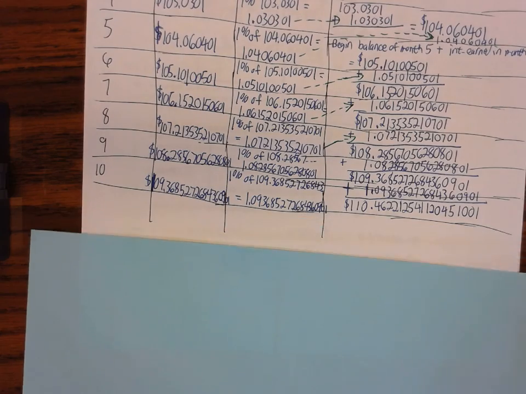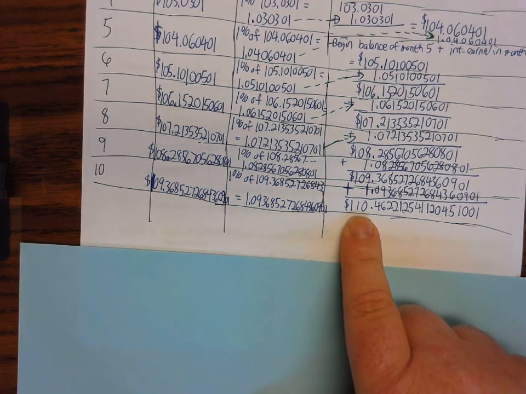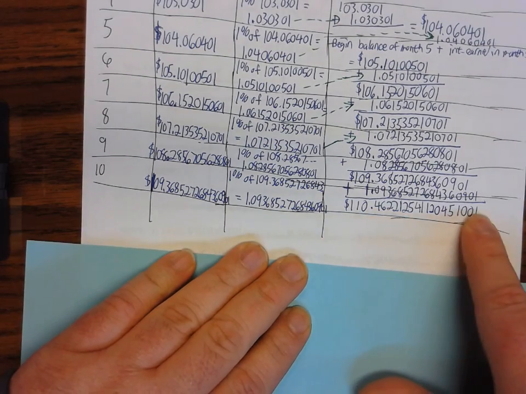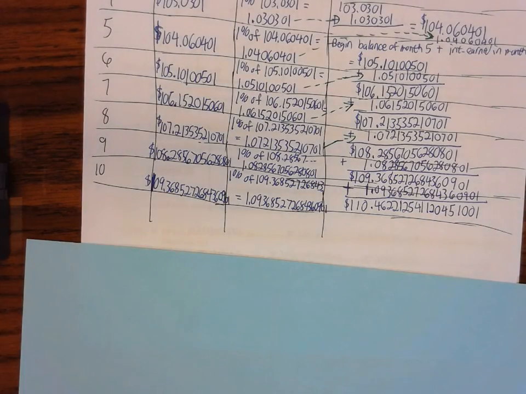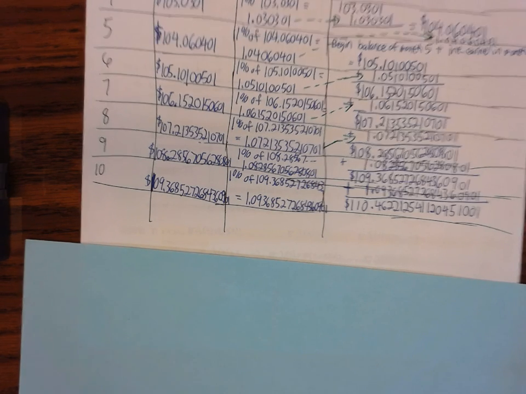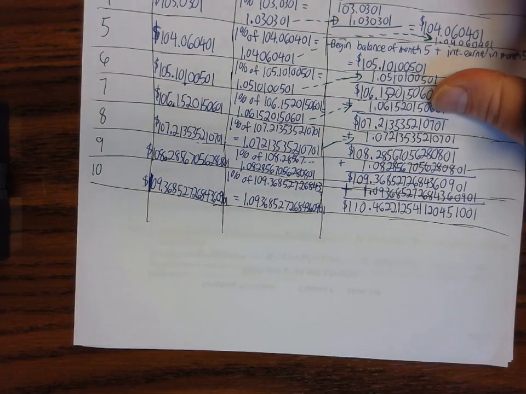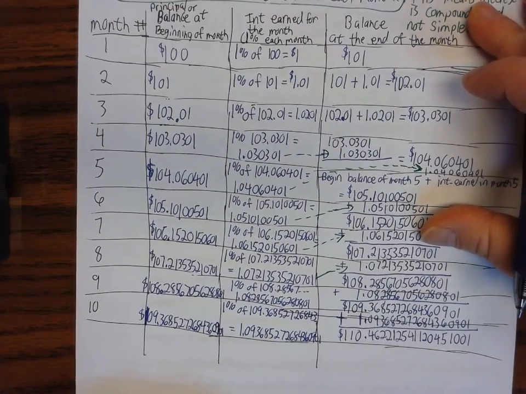But we'll see at the end of month 10, we have $110.46 and some stuff left over, which is actually 46 cents more than the amount we earned with simple interest. So you can see compound interest is actually going to earn you more than simple interest. We also saw with simple interest, the amount of interest we earned each month was exactly $1. If you'll notice here, the amount of interest we're earning each month changes.